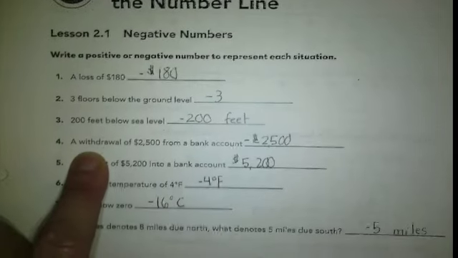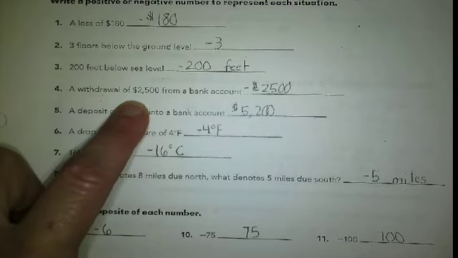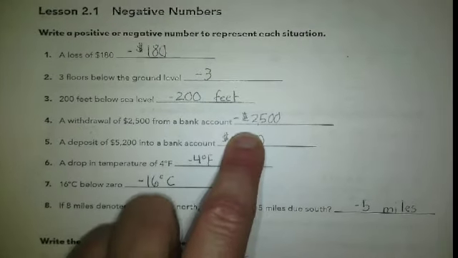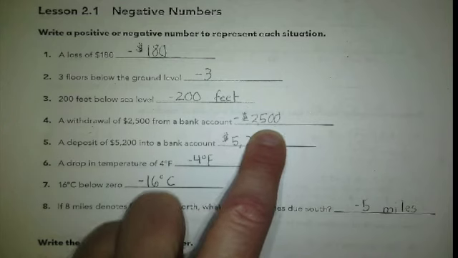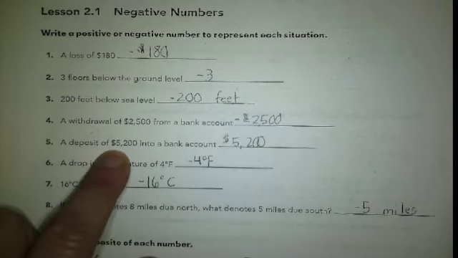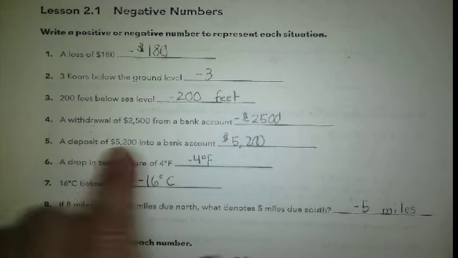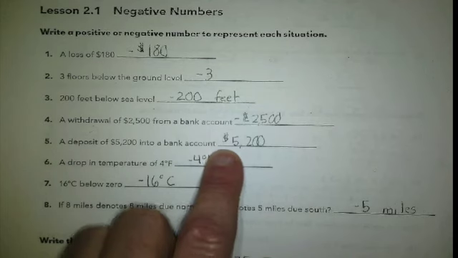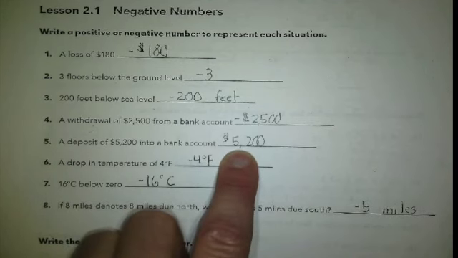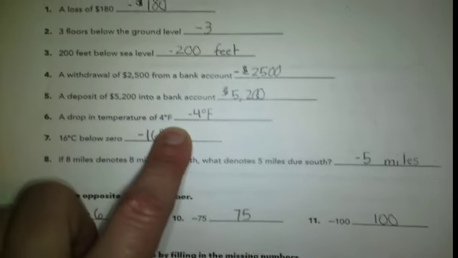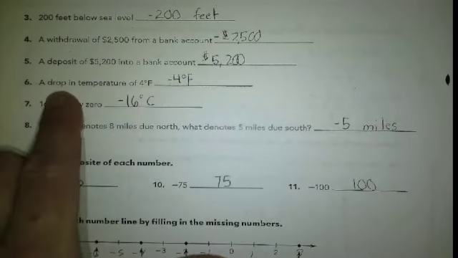If you withdraw money from the bank, you're taking money out. So if you withdraw $2,500 from the bank, you would have a negative $2,500 from the bank. If you deposit money into the bank, like you put this money into the bank, then you're going to gain it. So it's a positive $5,200. The dollar sign's written in front, even though we say it behind, and you don't really have to write the positive sign. A drop in temperature of 4 degrees is a negative 4 degrees because of the word drop.